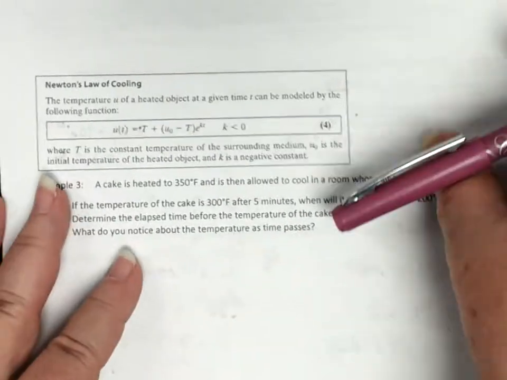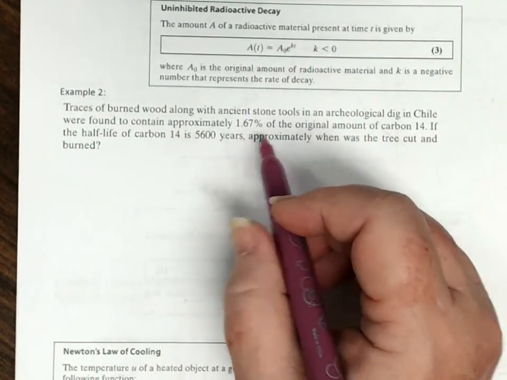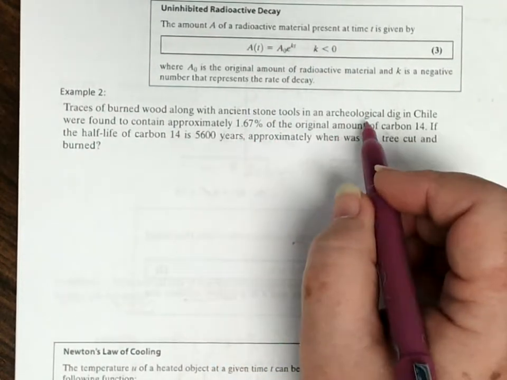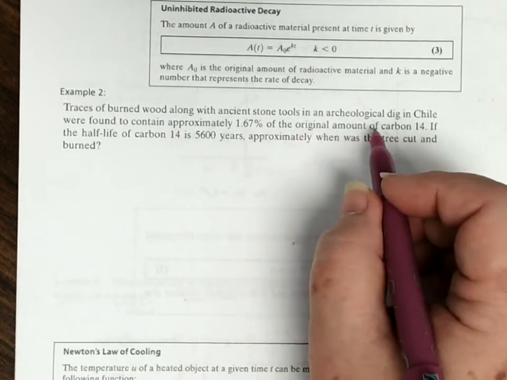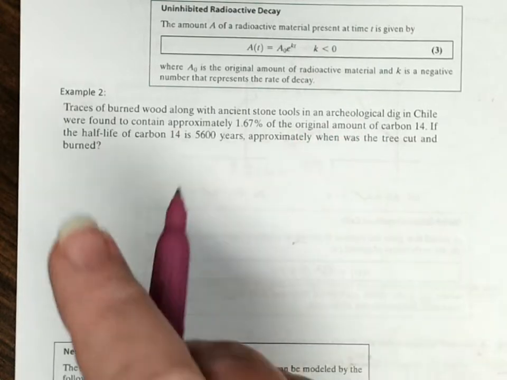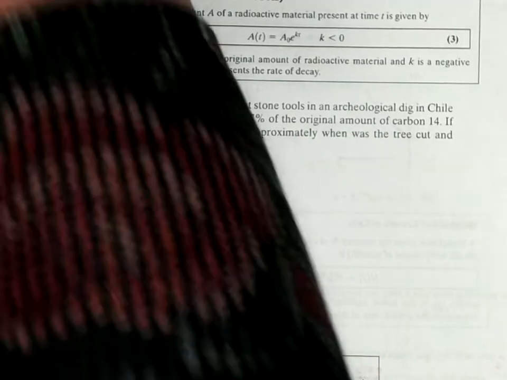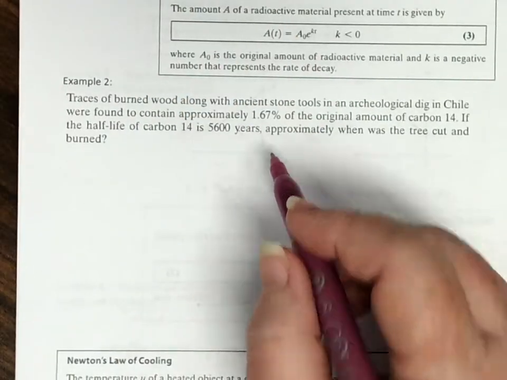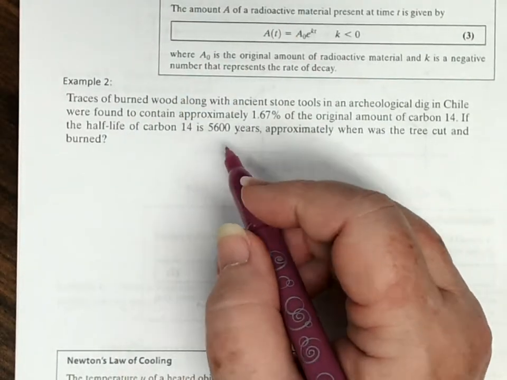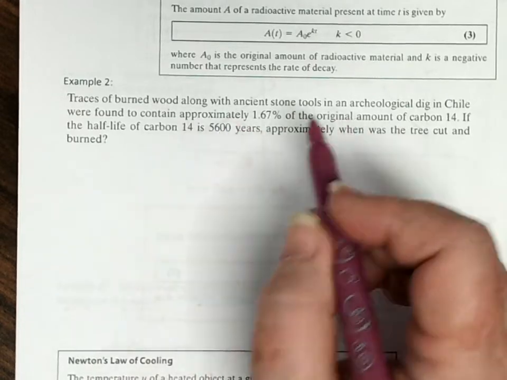Our next problem is a carbon dating problem. If you ever heard about carbon dating, that's where they find out how old something is based on how much carbon is actually available in the item. Now, once again, these things are formulaic. No one is actually alive when this tree was cut down, so it's not like we can ask them, but we're going to use a formula to figure it out.